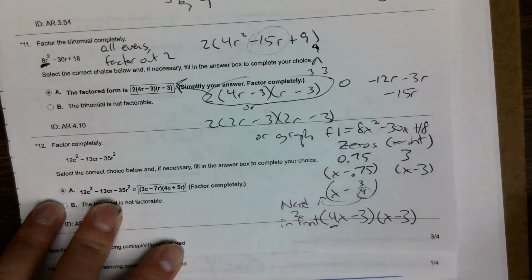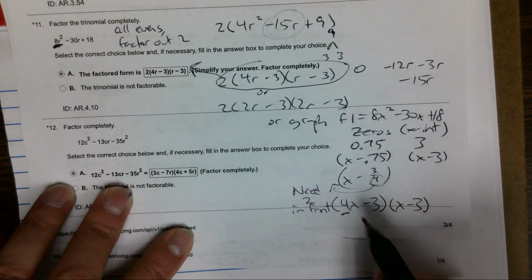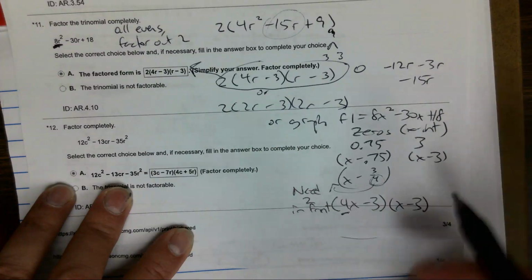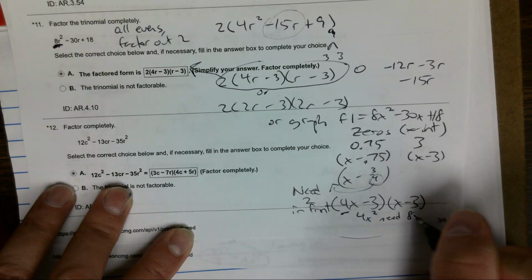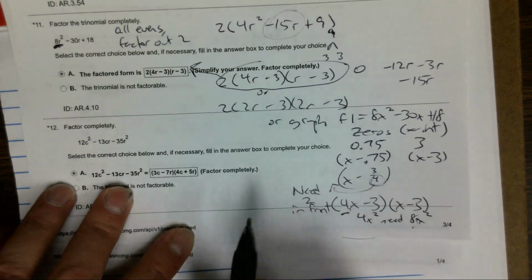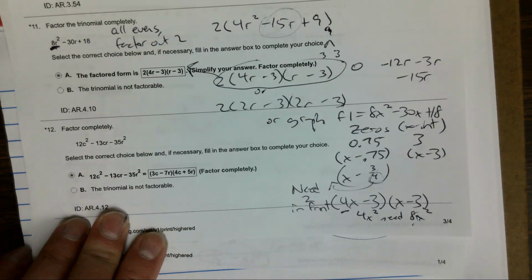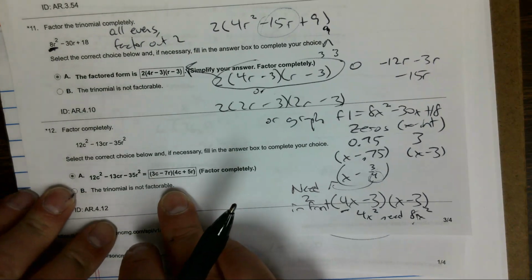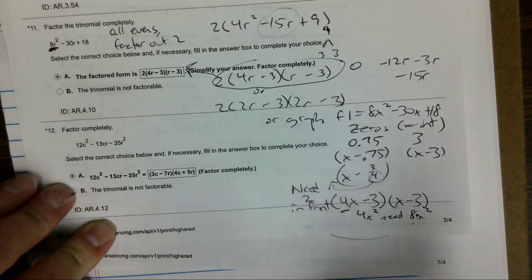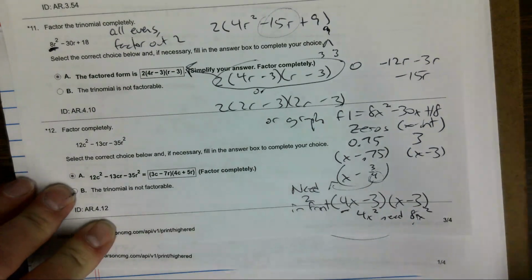So the disadvantage of using the calculator is you've got to remember this would have just given you 4x squared and you need 8x squared. So that's why you have to do your extra 2 in front. And then this one's the same way. You just factor it.